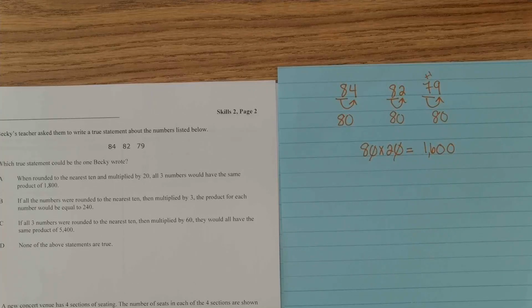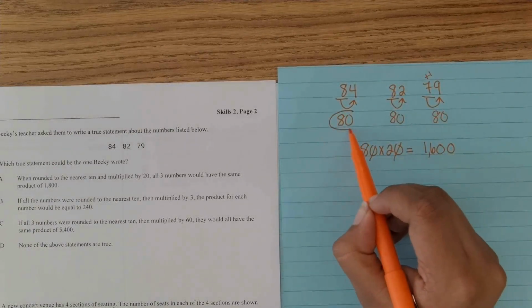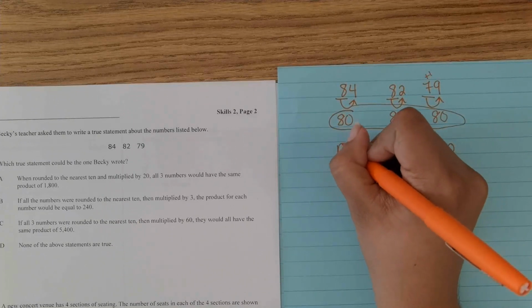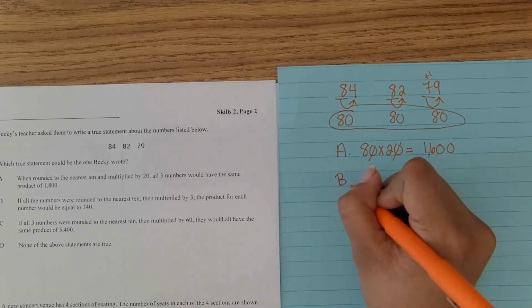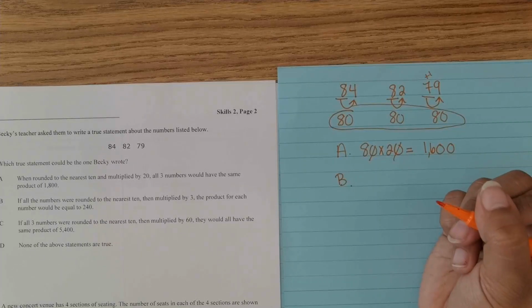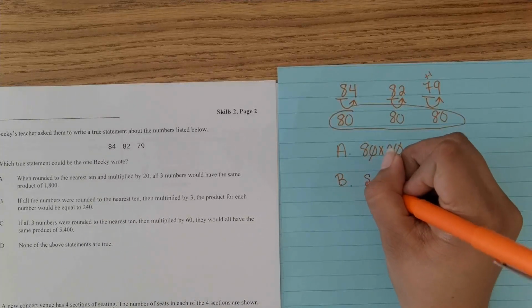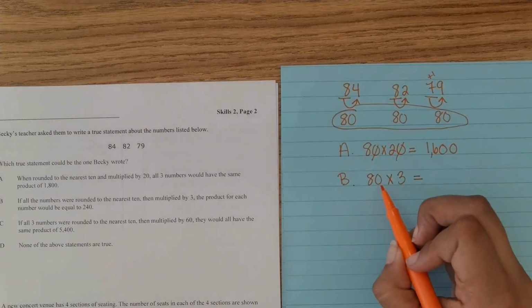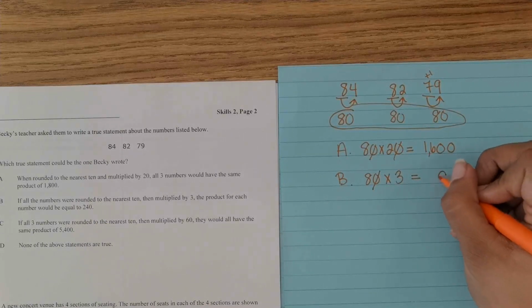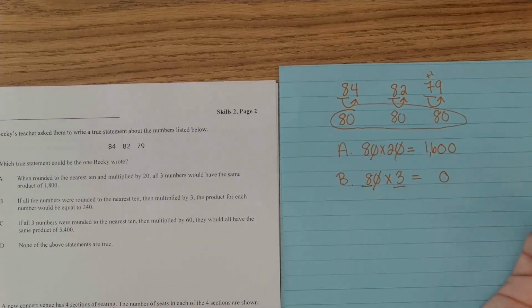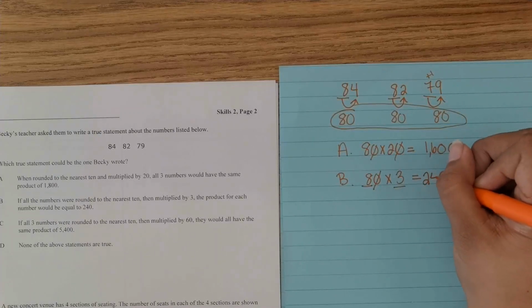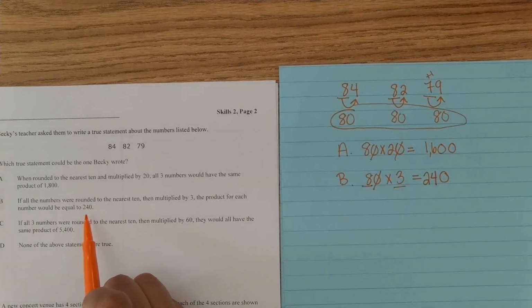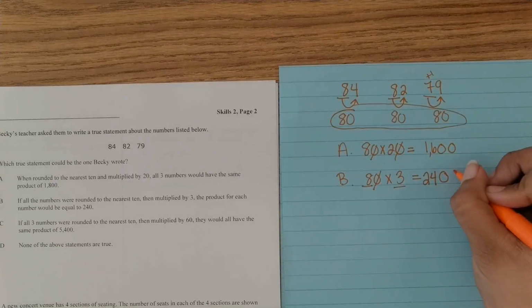If all the numbers were rounded to the nearest tens, then multiplied by 3, the product for each number would be equal to 240. Well, we know the rounded numbers are 80. Letter B says if I multiply them by 3, they will all equal 240. So let's see here. 80 times 3. Same process. I'm going to count how many zeros I have. I only have 1 this time, so I put 1 here. 8 times 3 is 24. So this is 240. So far, does that match? Yep, so this could be my maybe.